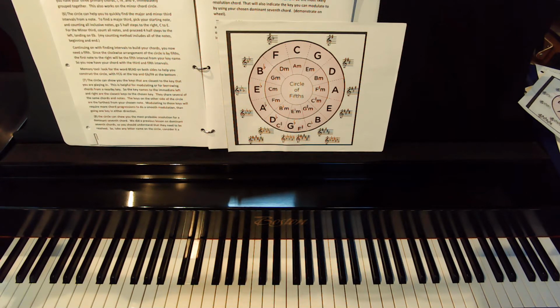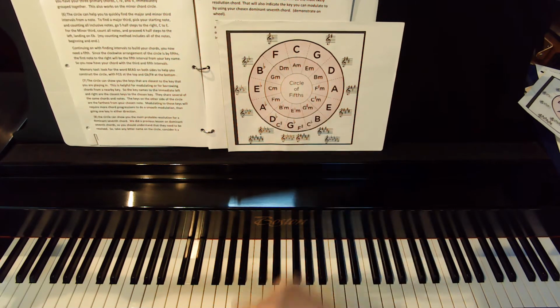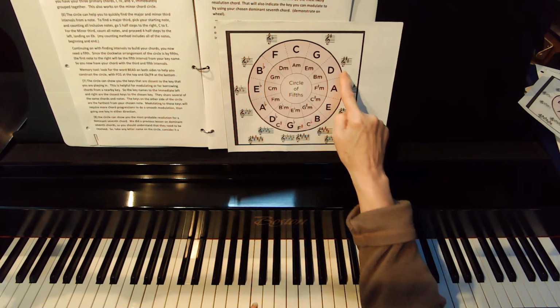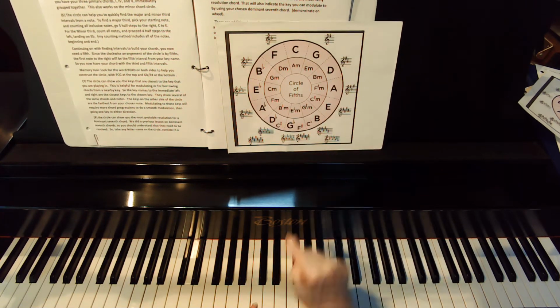So let's say we're going to start with C, and we have no idea what the major third is going to be. But remember, I told you 5 half steps, so let's count the notes. 1, 2, 3, 4, 5. That means it's an E.